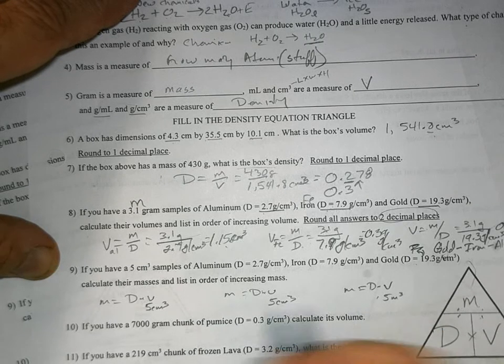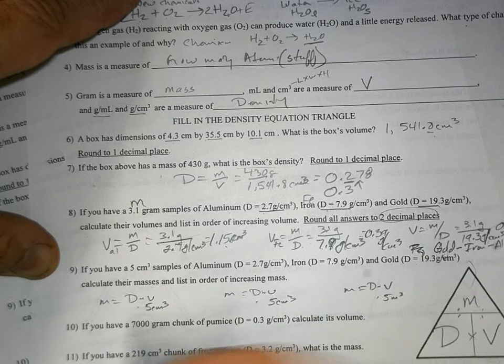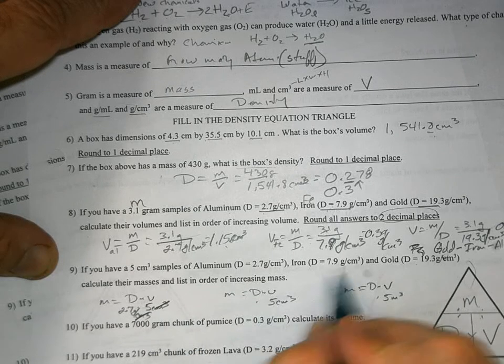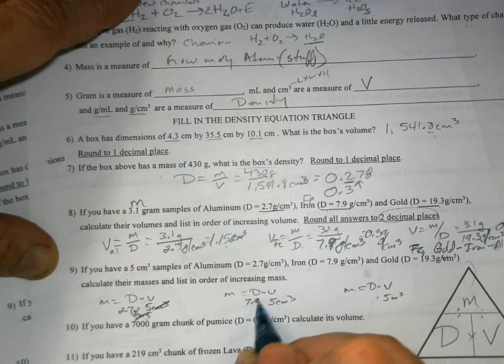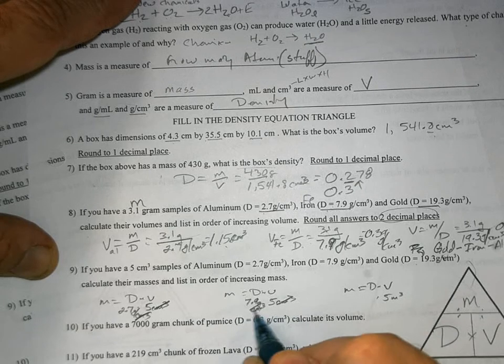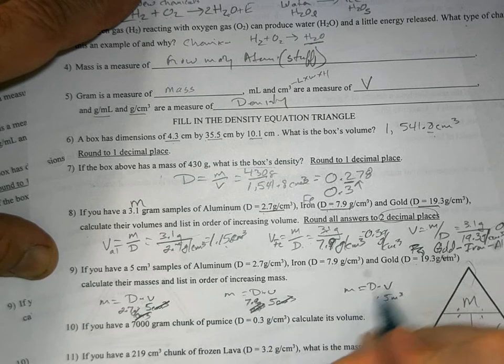And then we've got to multiply it by their densities. So 2.7 grams per cubic centimeter, the cubic centimeters cancel out. This one will multiply 7.9 grams per cubic centimeter. The cubic centimeters cancel out. And then we're going to multiply this one by 19.3 grams per cubic centimeter.